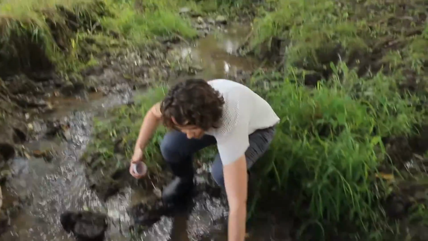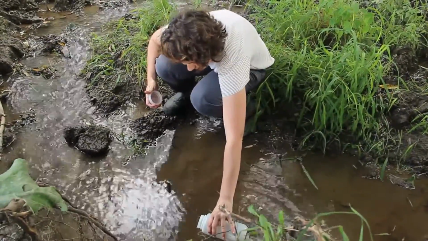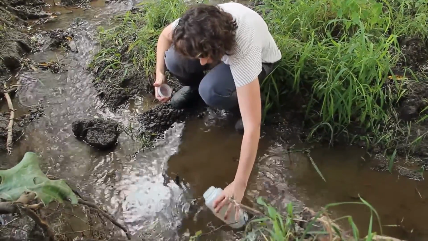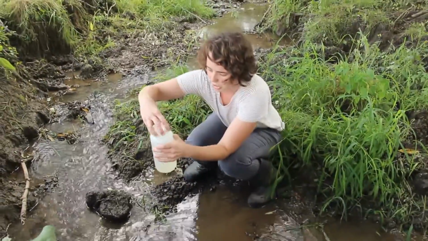Yeah. And so I'm grabbing a full liter sample because I'm going to do total suspended solids analysis. I'm going to look at how much sediment is in this.